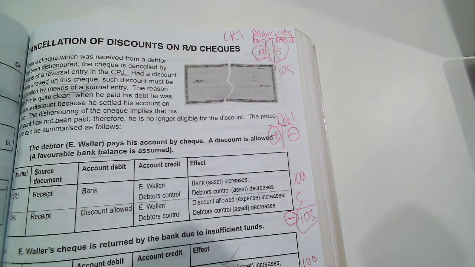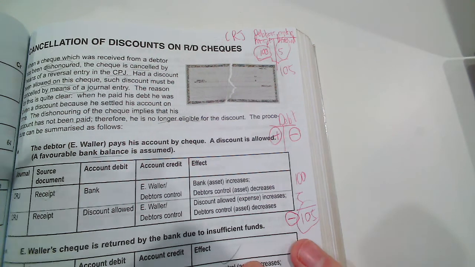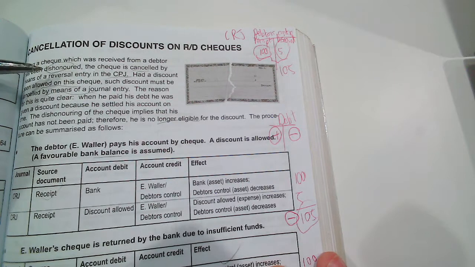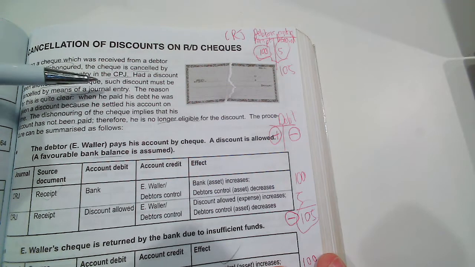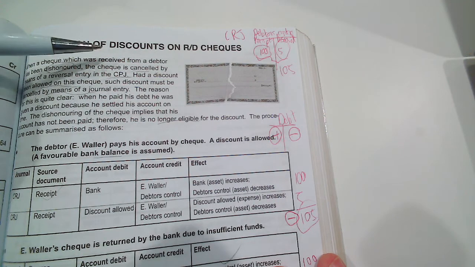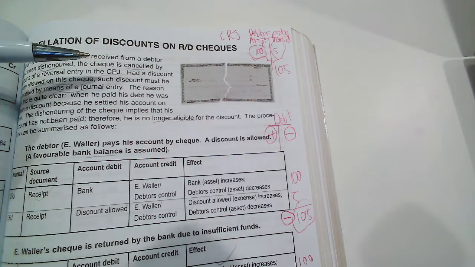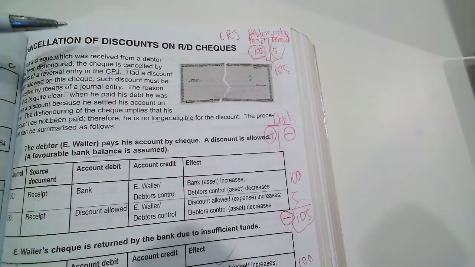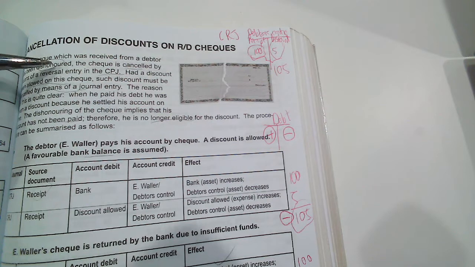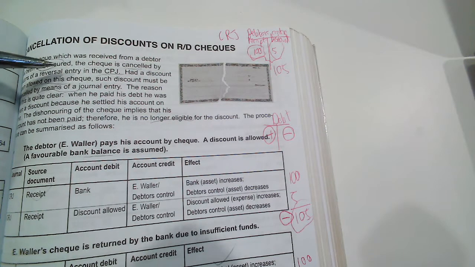Hi grade 10s, in this video we're going to look at page 75, cancellation of discounts on RD checks. So what's an RD check? It's a dishonored check. Normally you get paid and you receive money in the CRJ, and then the debtor's account is decreased by your check. But if it's dishonored, it means something happened so that this check didn't go through in the end.